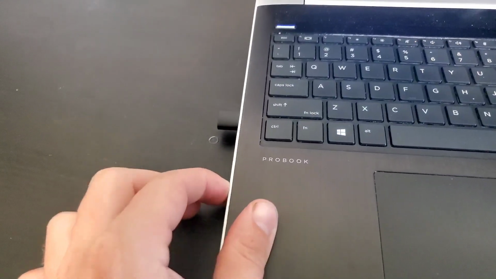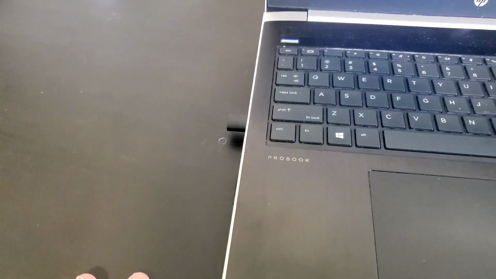I recently had Windows reinstalled on my computer. Right after that, my SD card wasn't recognized. Here's how I fixed it. I would plug my SD card in, but nothing happened.